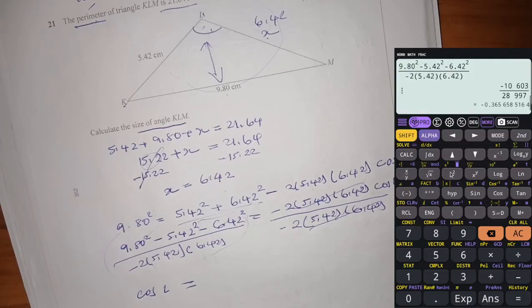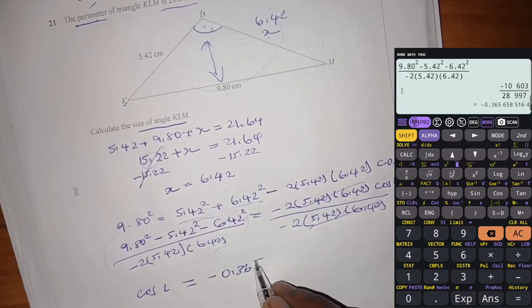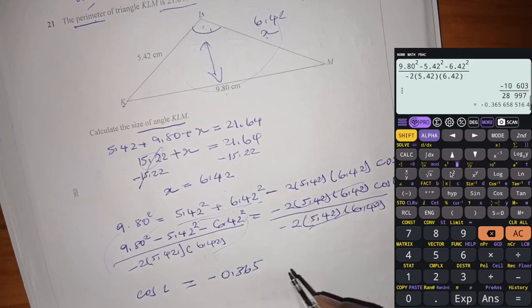The answer is negative 0.365. I'll leave it like that.